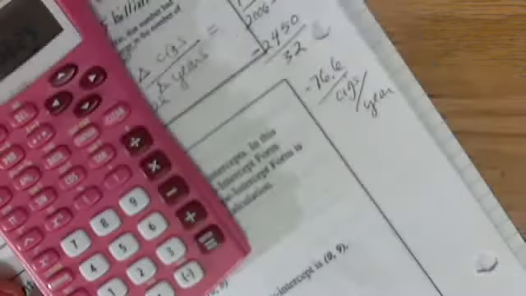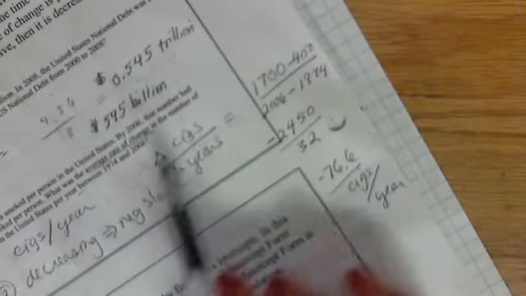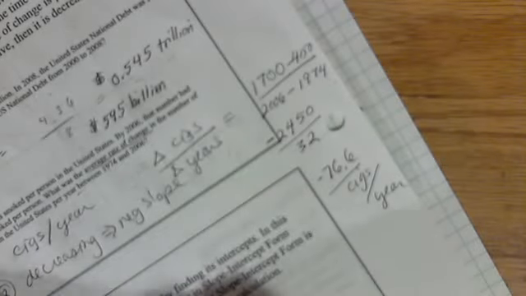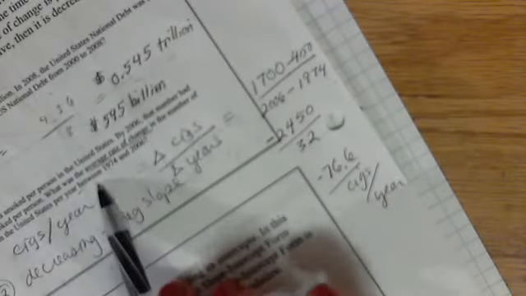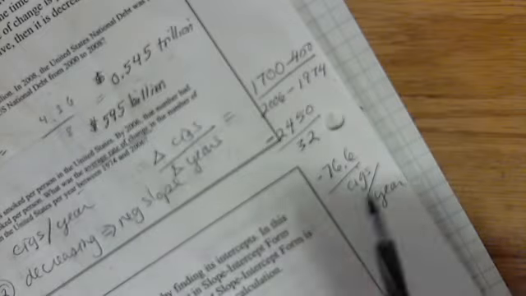All right, again, make sense of your answer when you're done. Make sure it answers the question: what was the rate of change in the number of cigarettes smoked per person in the U.S. per year between 1974 and 2006? All right?